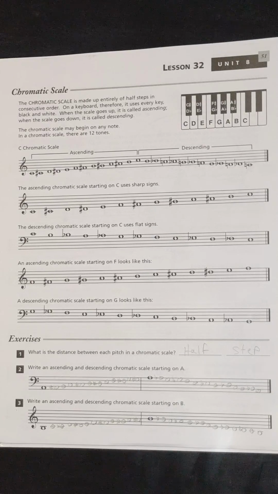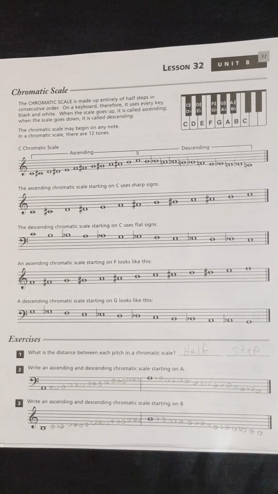Some examples of chromatic scales. I always think of the circus song. It's not an exact chromatic scale, but that's kind of a chromatic sound because that whole melody is just made up of half steps. Play a chromatic scale on a keyboard or on your instrument and you'll be like, oh, I've heard that before. So if you're not familiar with what a chromatic scale sounds like, give it a listen.